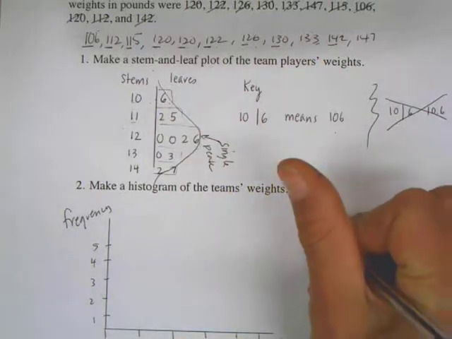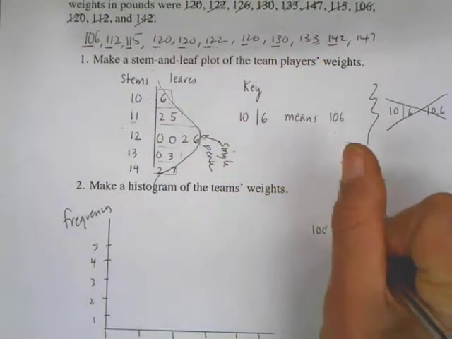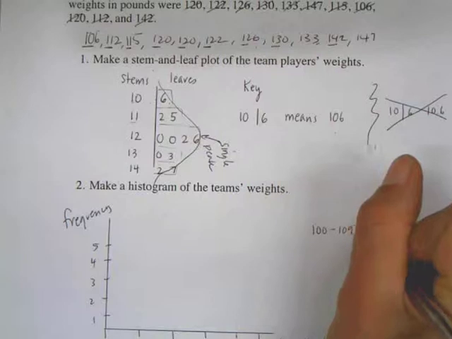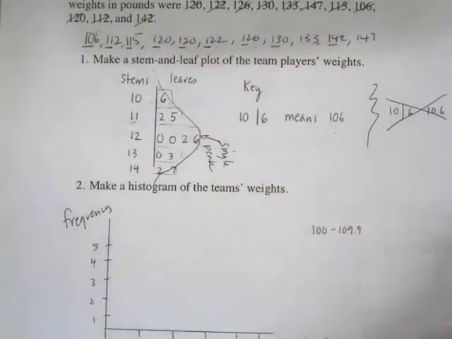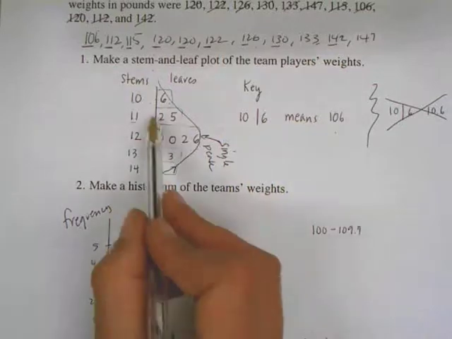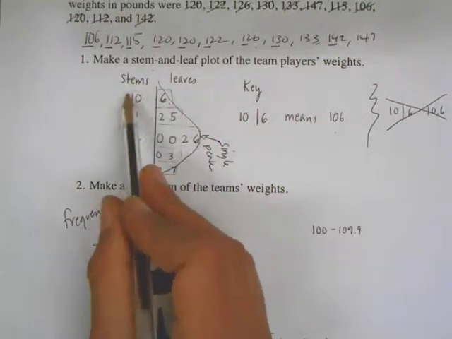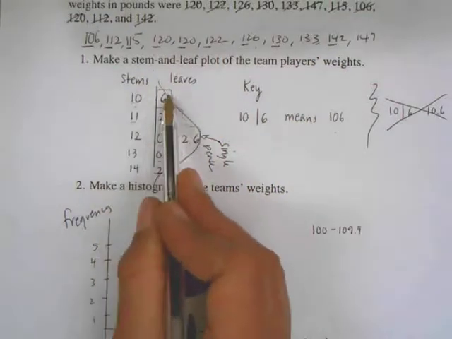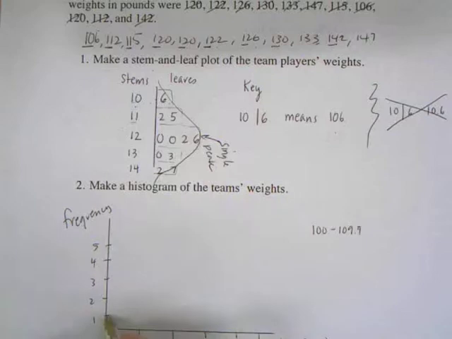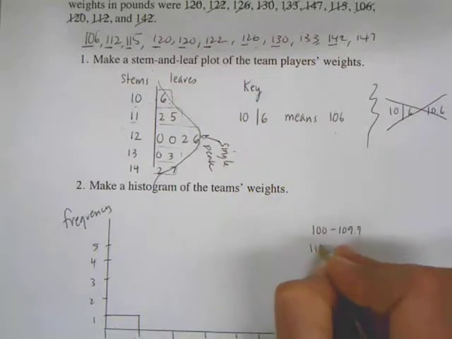So between 100 and 109.9 pounds, or basically 109 pounds and 15 ounces, we've got one kid who's 106 pounds. So they're in this range, and we would represent this as one kid somewhere in this part.